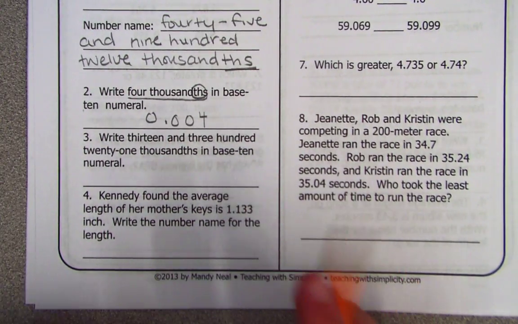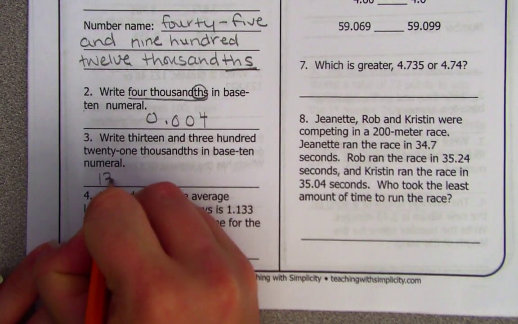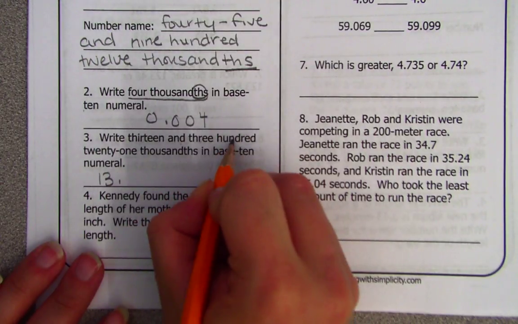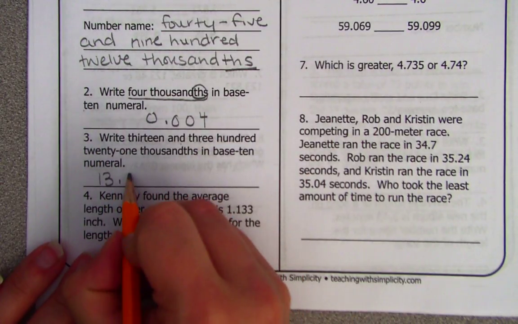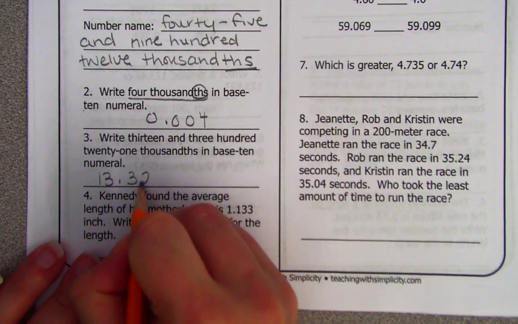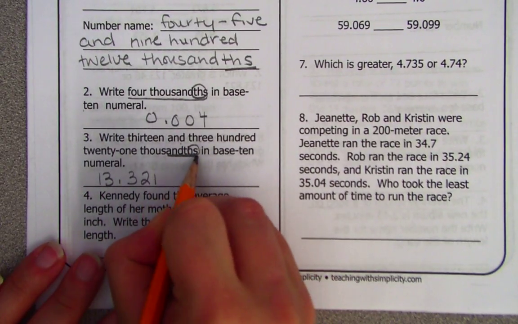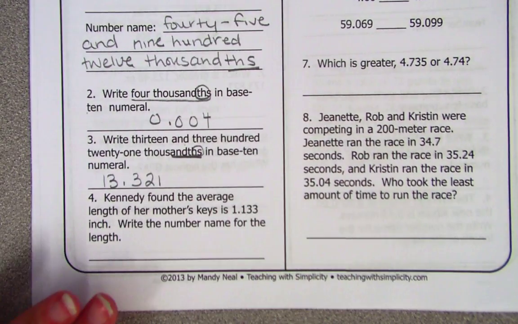Write 13 and, so I see and, 13 and 321 thousandths. 321, and it's in the thousandths place, so that's my last place it will end.